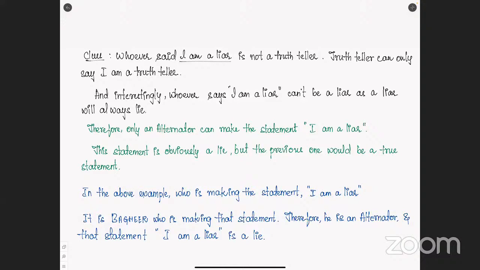Once again, as we can notice in the notes here, whoever said I am a liar is not a truth teller, because a truth teller can only say I am a truth teller. He will never say that he is a liar because he will always tell the truth. And interestingly, whoever says I am a liar cannot be a liar, as we just saw, because whatever the liar says, that statement becomes true. Therefore, only an alternator can make the statement I am a liar.